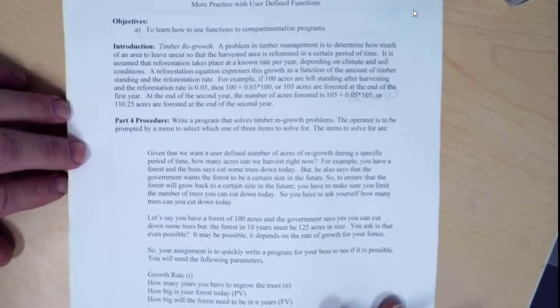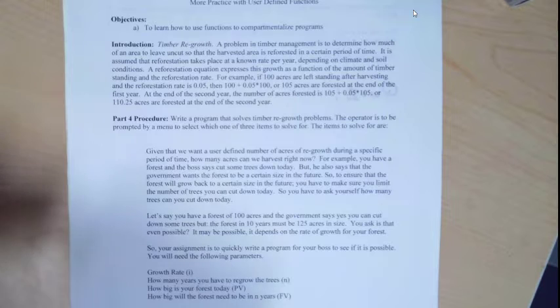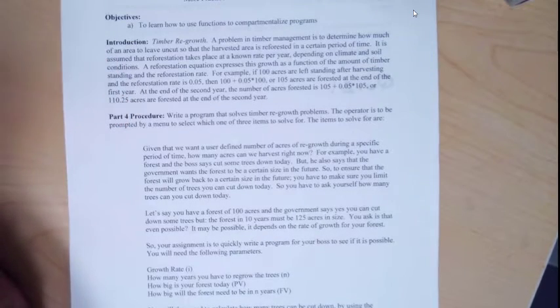And so what is today's problem that we're going to address? Well, we want to write a program that solves for the timber regrowth issues, and this time specifically we are asking the question, I've got a forest and I want to cut some trees down today, but the government has certain regulations, and they want to make sure I don't cut down too many trees.